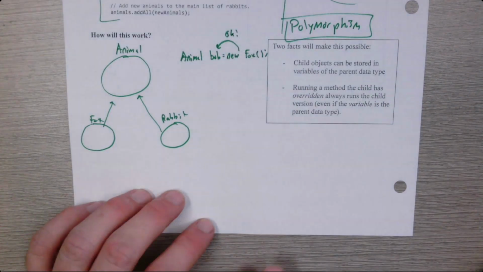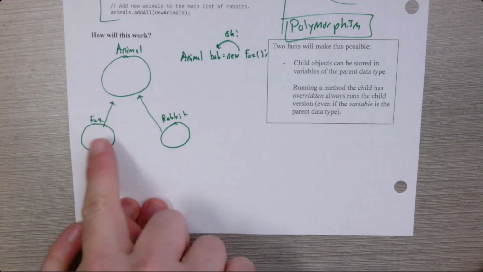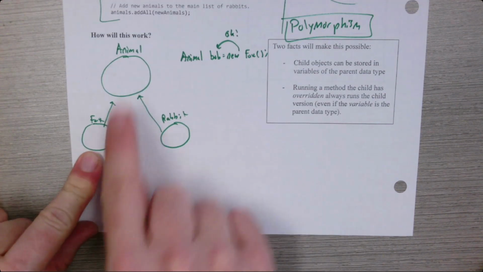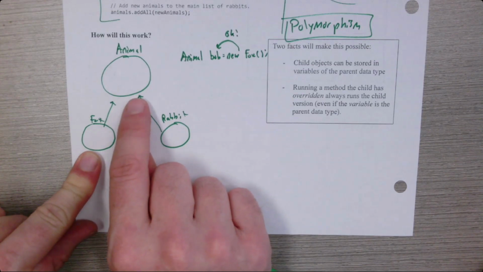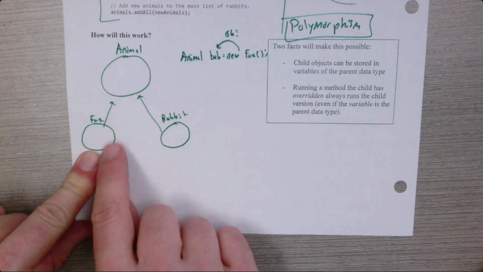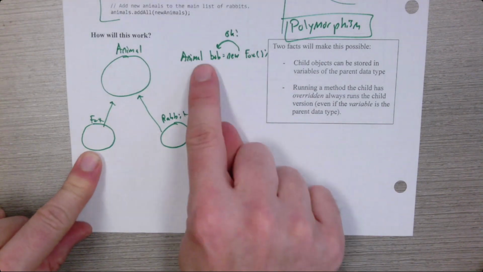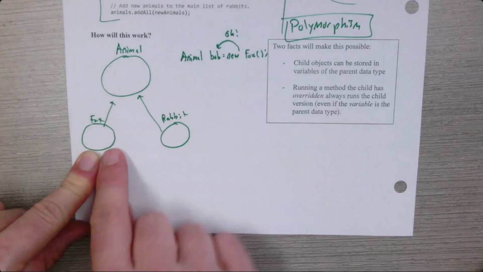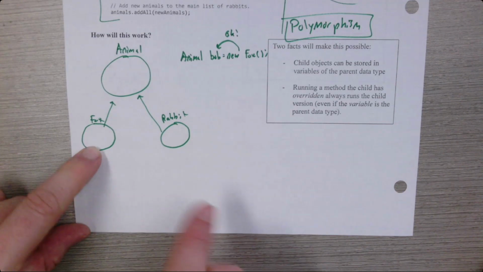And here's a way of thinking about how it makes sense that it's okay. What it means for fox to extend animal is a fox gets all the animal code, so it can do anything that an animal can do. So in that sense, a fox is a kind of animal. So it makes sense that you could save a fox object into an animal variable, because anything you might ask an animal to do, you could ask a fox to do because it's got that same code. So that's why that makes sense.